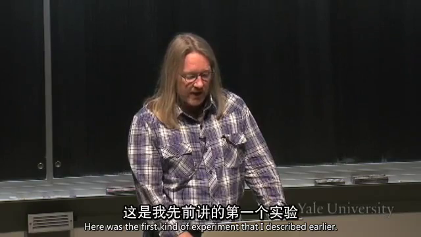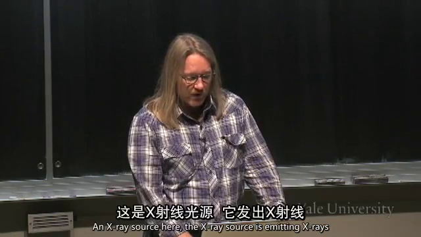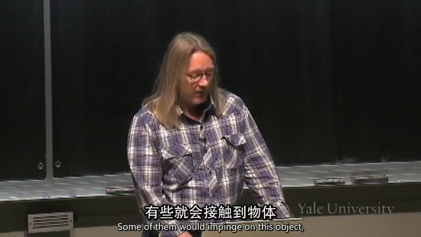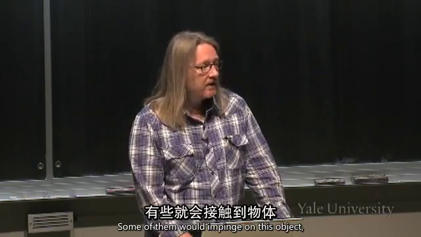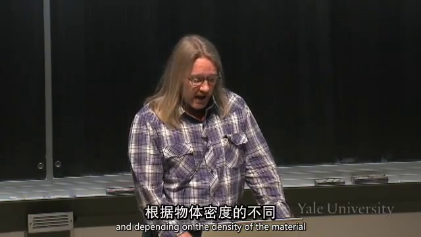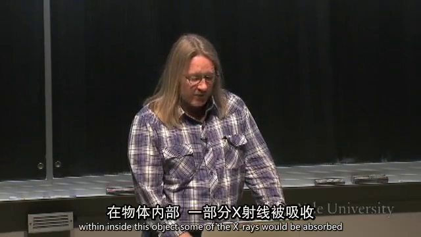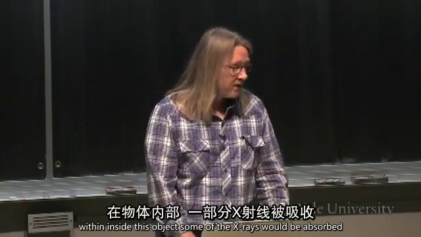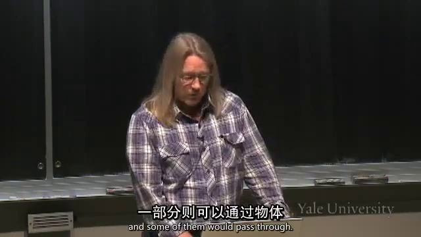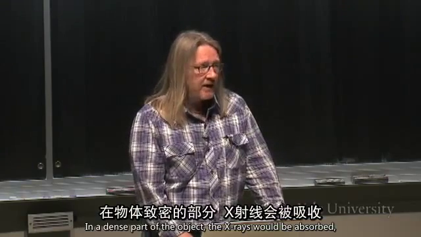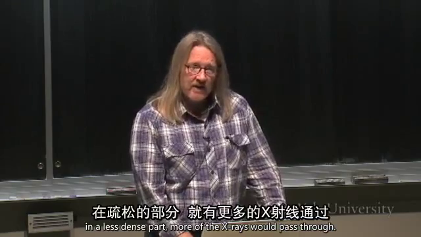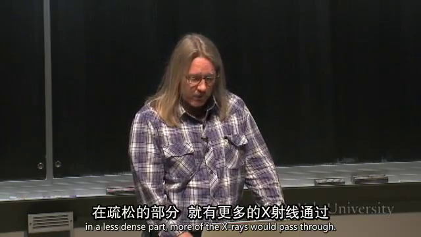So how does it work? Here was the first kind of experiment that I described earlier, an X-ray source here. The X-ray source is emitting X-rays in all different directions. Some of them would impinge on this object, right? And depending on the density of the material inside this object, some of the X-rays would be absorbed and some of them would pass through. In a dense part of the object, the X-rays would be absorbed. In a less dense part, more of the X-rays would pass through.